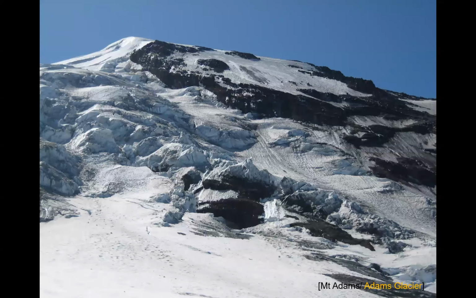So here's a picture of the north side. It's the Adams Glacier on Mount Adams, and it is considered an alpine ice climb. And this is an interactive portion. So the route generally goes up like this. The route has been changing over each year, but that's generally the route. Can some people throw out what objective hazards we might find on this route?